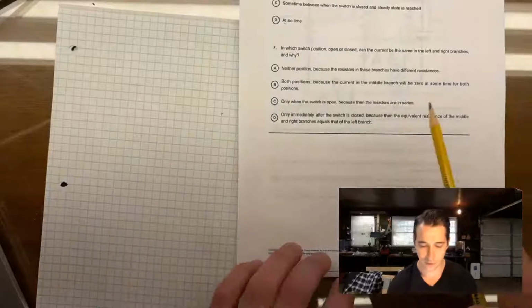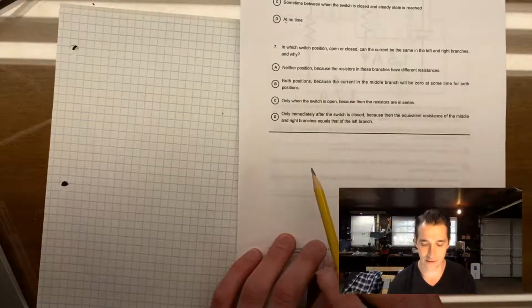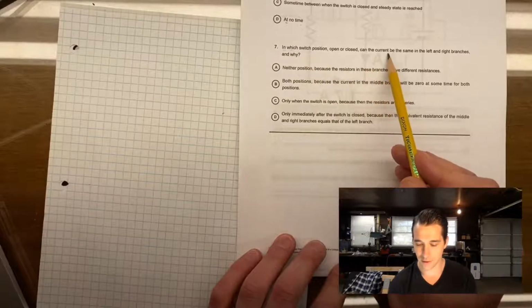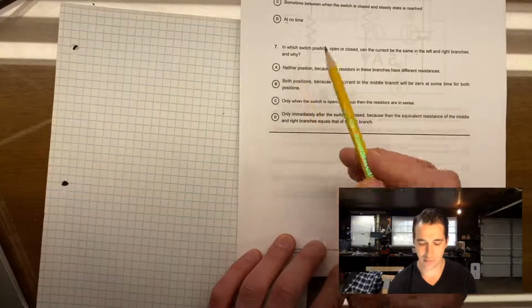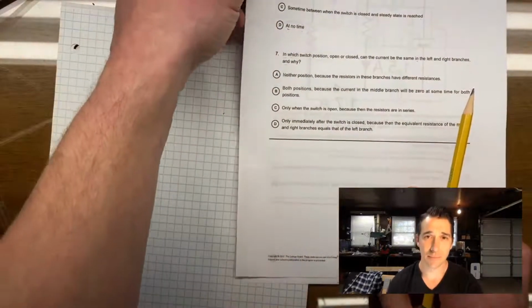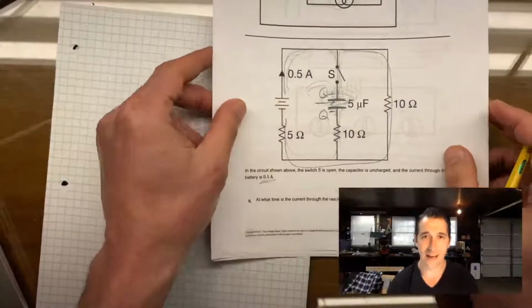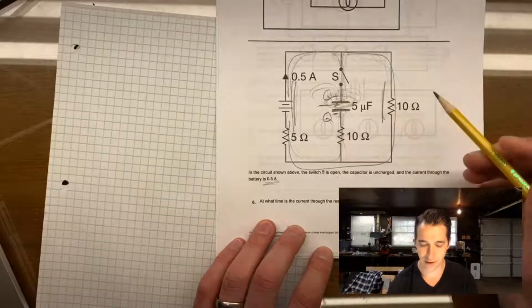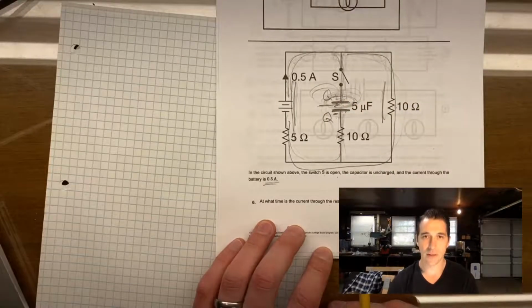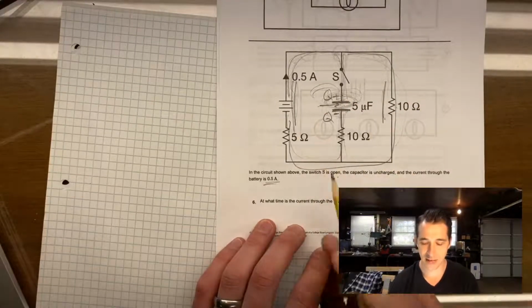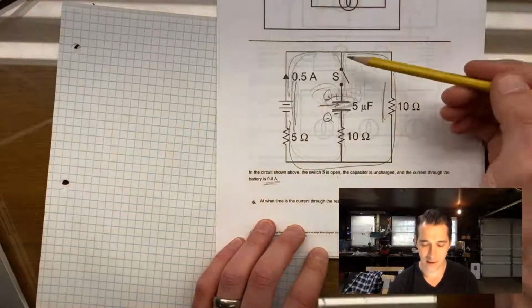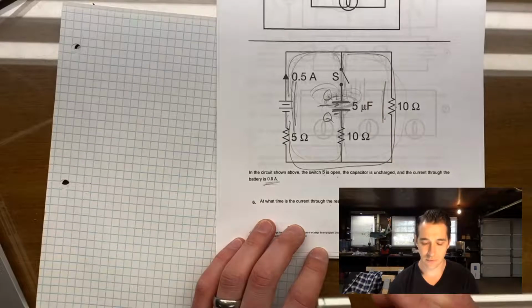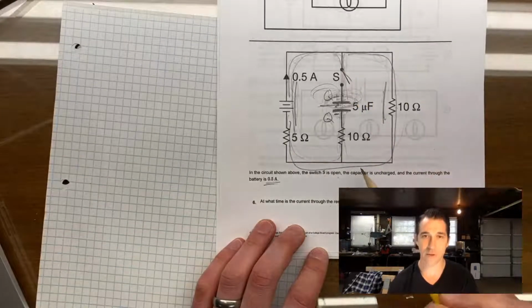So, question 7, same circuit. Let's read what it says. In which position, open or closed, can the current be the same in the left and right branches? And I kind of brought this up already. When can the current be the same here, left branch, and here, right branch? Well, the only time it's going to be the same on both sides is when no current is flowing here. When does that happen? It happens when the switch is open, of course.